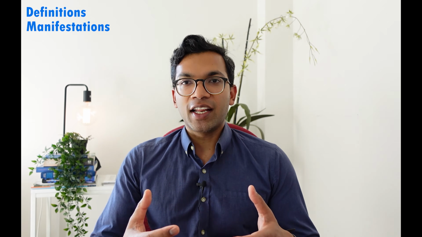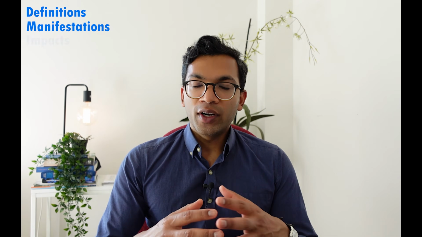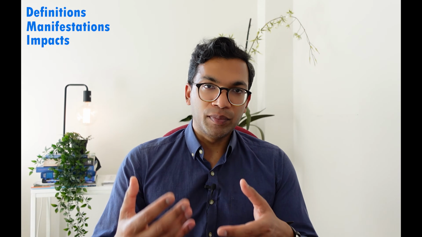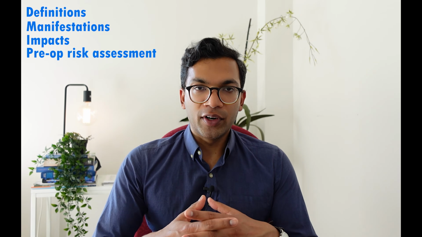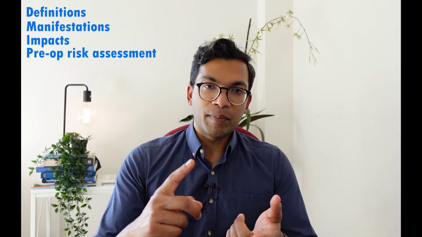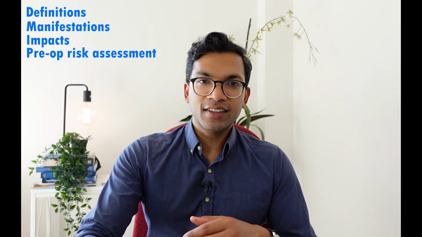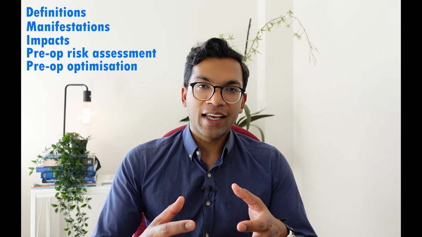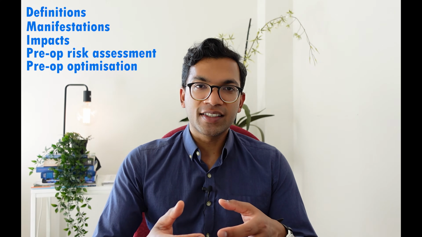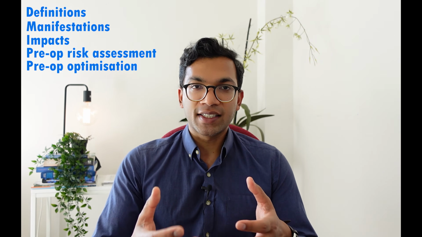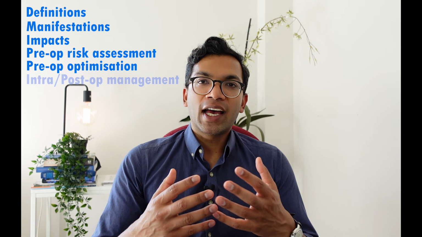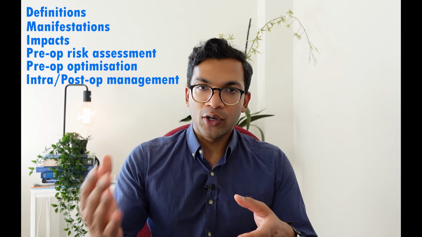Some of the topics we're going to go through are liver disease definitions, all the extrahepatic manifestations of liver disease, and the impacts of liver disease itself, for example, bleeding risk. We'll look at how to think about preoperative risk assessment, which means there are patient factors and surgical factors. Going to the patient assessment, how do you optimize specific things for your anaesthesia to try and make it safer for your patient? And what do you actually do differently intraoperatively and postoperatively?